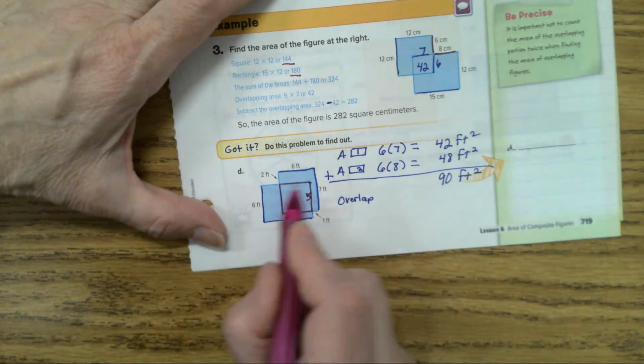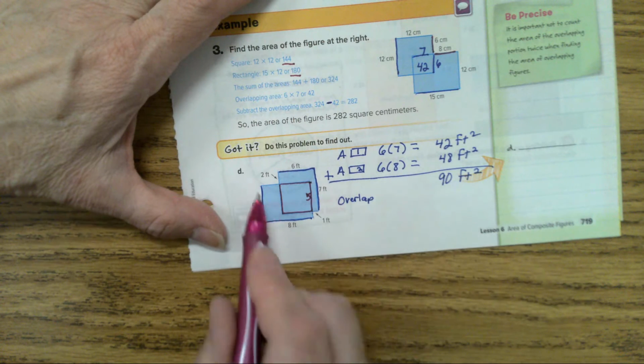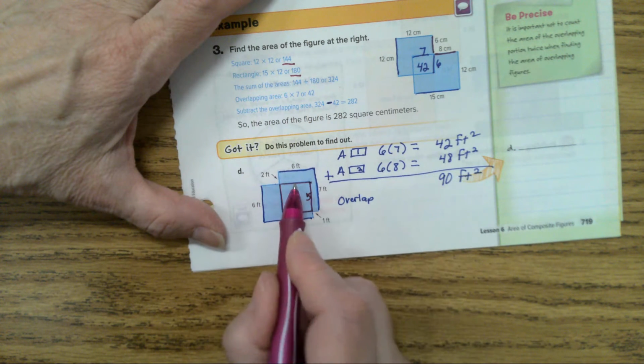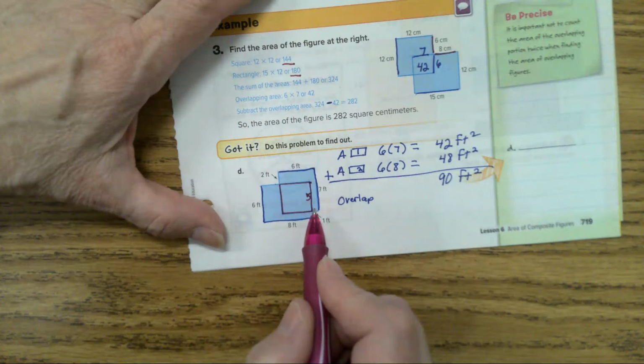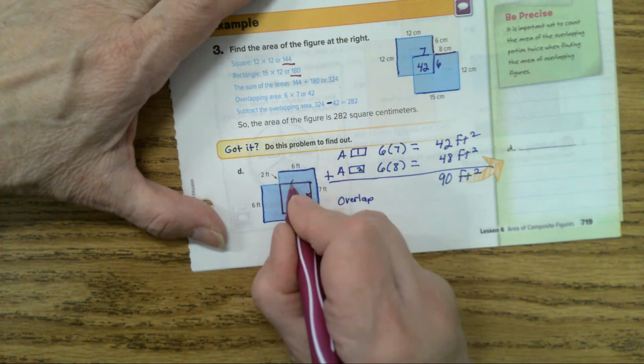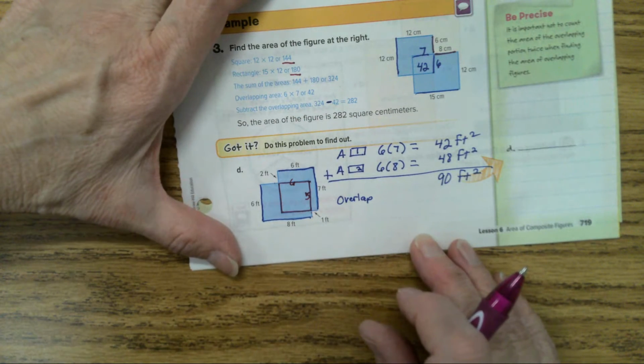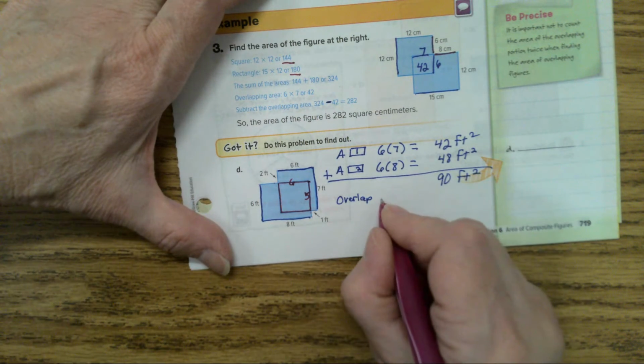From here to here is 8. And I guess they're saying this is 2. 2 plus what is 8? 6. So the area of our overlapping is 6 by 5, right? So it's a rectangle.